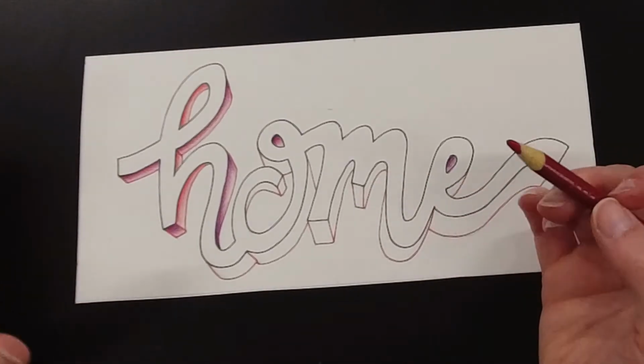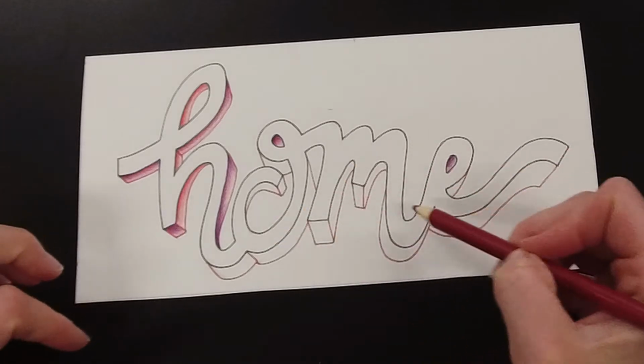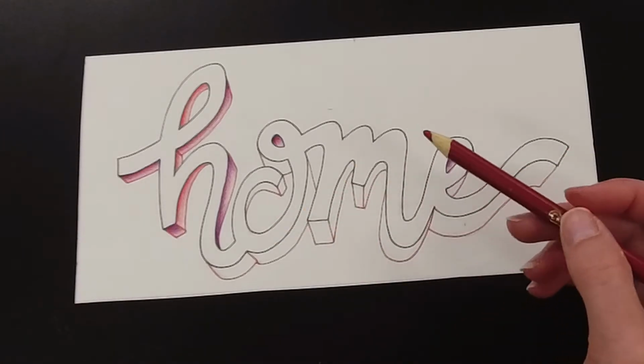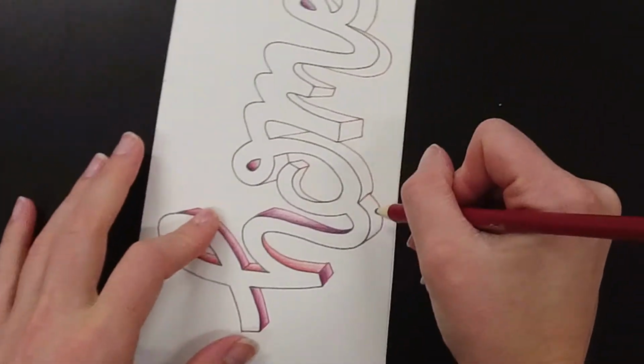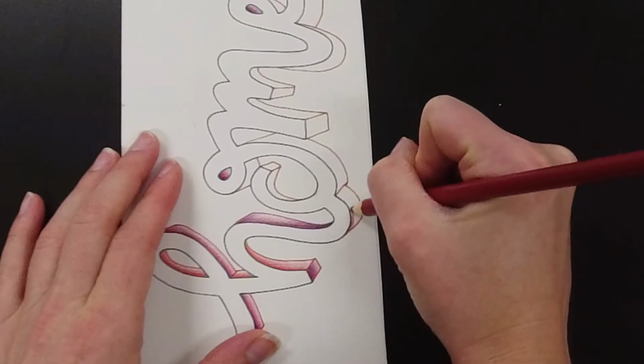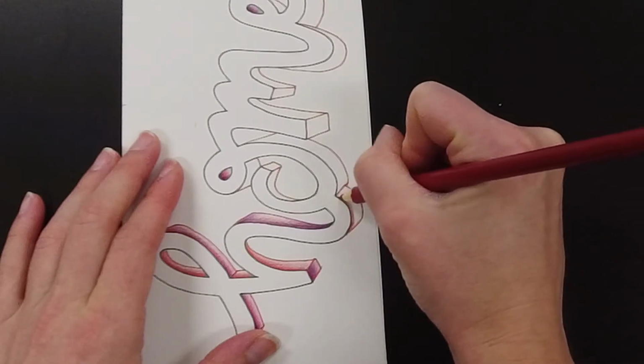For this video, I'm not going to talk as much. I'm just going to continue working on the depth portion using my red, orange, and my violet. Continuing to just give you some examples that you can see. Remember to turn the page as you need to.